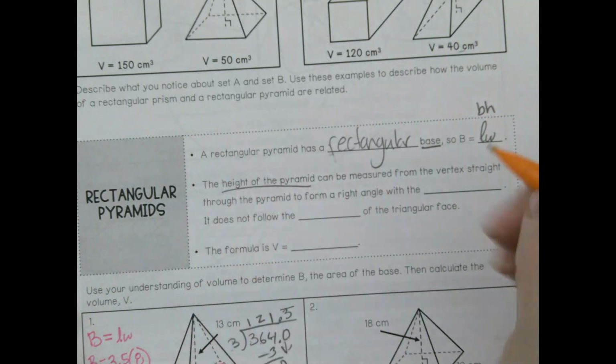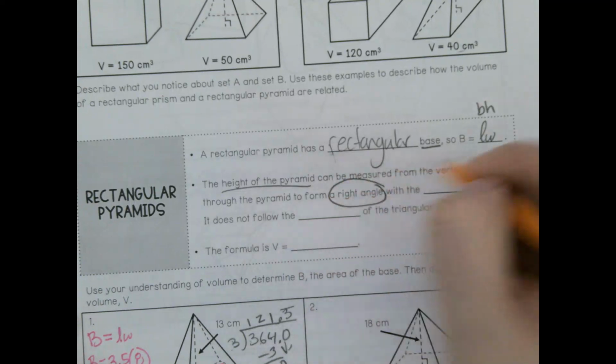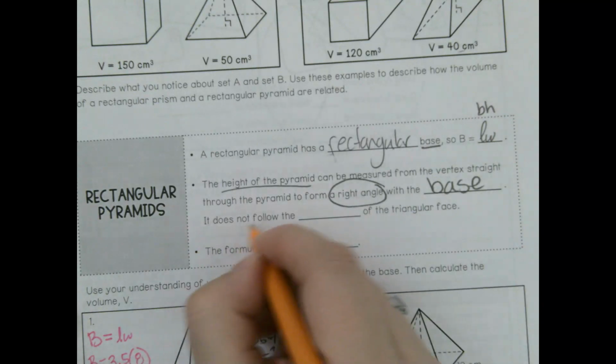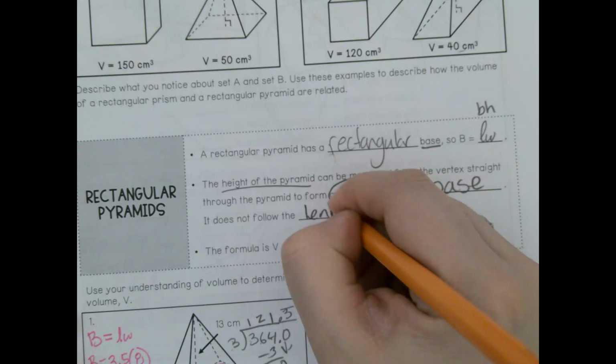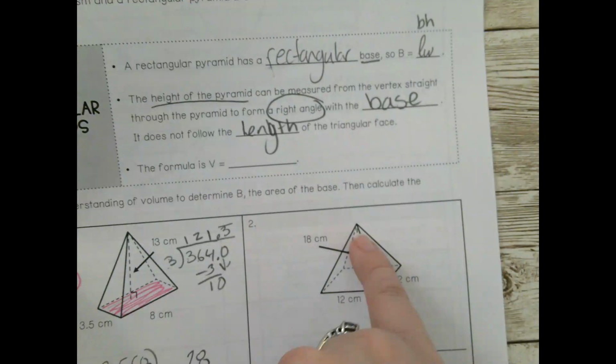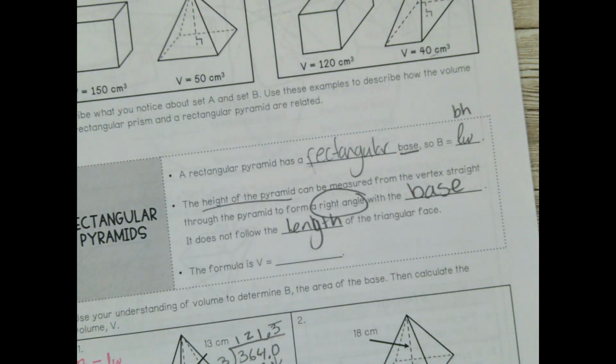Okay, the height of your pyramid always forms a right angle with your base. It does not follow the side length. That's important because what they'll try to do is give you the side, like on this line right here. That's not height, right? Think about your own self. When you measure height at the doctor's office, you stand up, right? You don't lean like this. So height of your pyramid is never going to be at an angle.